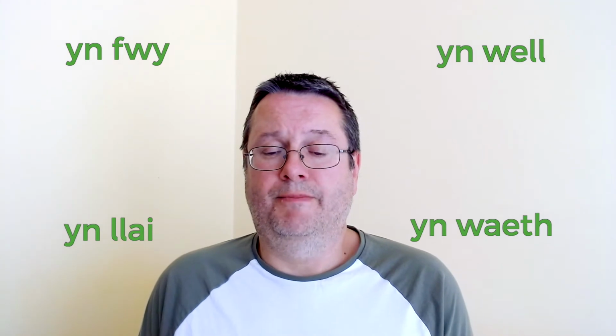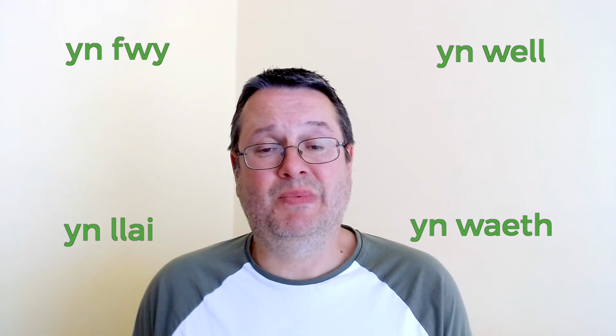So, turn to page 144. If you turn to page 144, you'll see the differences there. So instead of adding an ach, we have this different word. So big, bigger is fwy. Smaller, llai. Better, well, and worse, gwaeth. So we have mae Caerdydd yn fwy nag Abertawe. Cardiff is bigger. So it doesn't follow the pattern of adding an ach. So the examples given there with the translations. So we'll run through those.